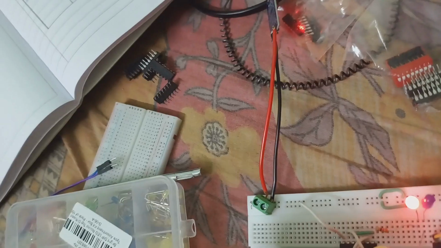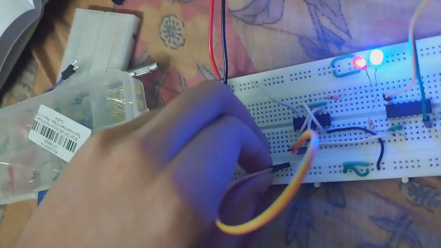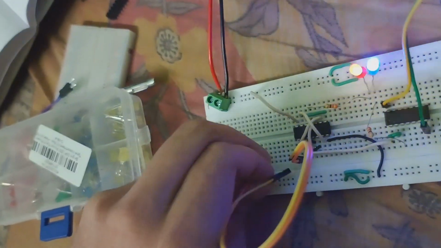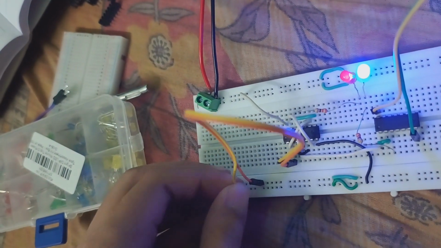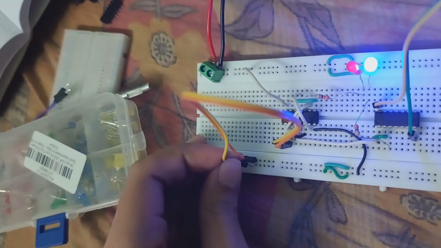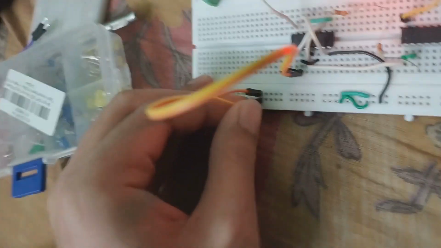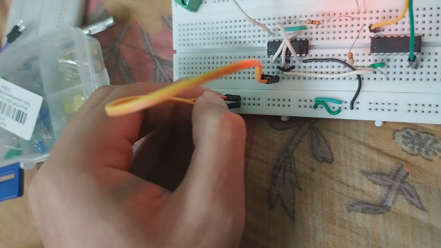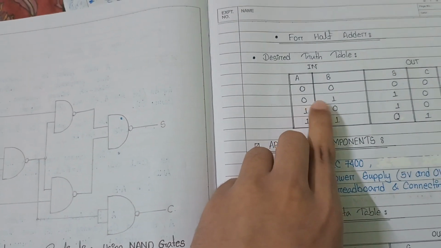For now I will put the B input as 1. Sorry, let me attach the pin to the breadboard, and then the A input to the ground terminal, mimicking the nature of 0. So you can see the A terminal, the yellow wire, is at the ground mimicking 0, and the orange one, which is the B input, is at the 5 volt supply mimicking 1. So currently it's A0 B1.